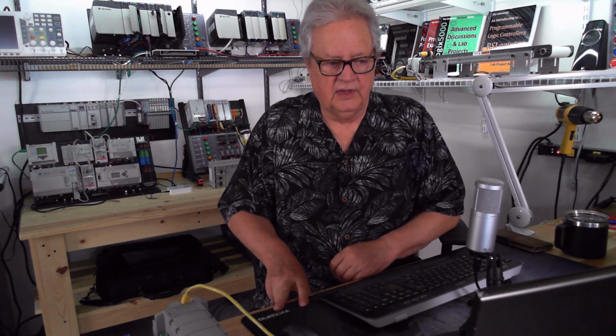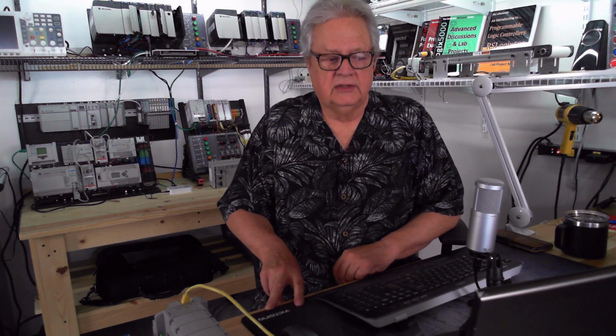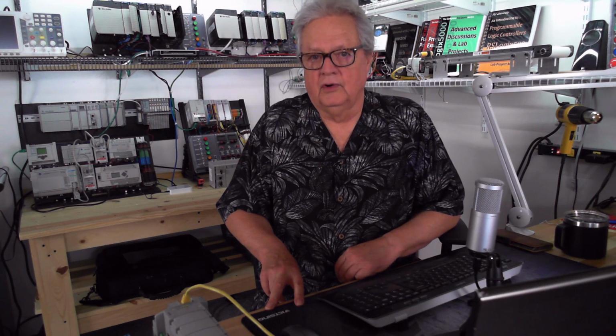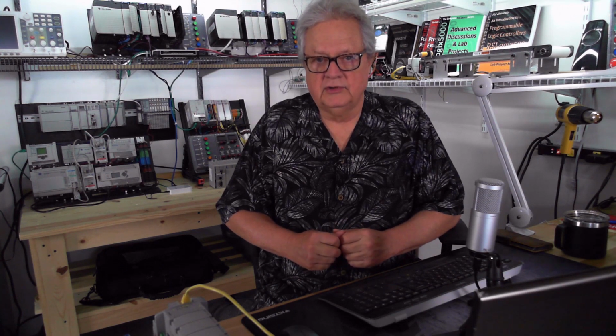However, there's one more thing that we need to do before we jump into the course, and that is talk about what you want to use for a controller. There's two ways you can go, hardware or you can use the simulator. Connected Components Workbench, starting with version 12, has a simulator, and it works really good.